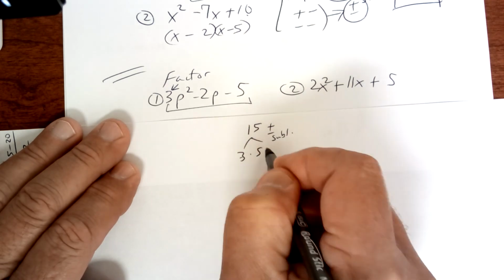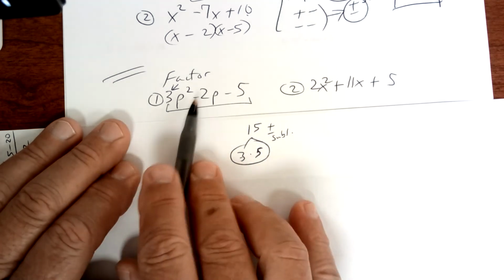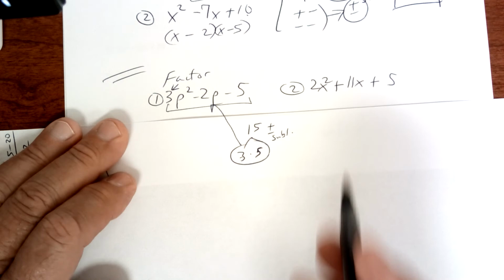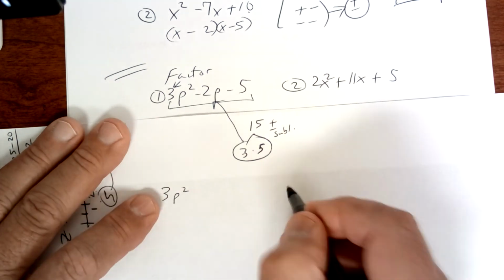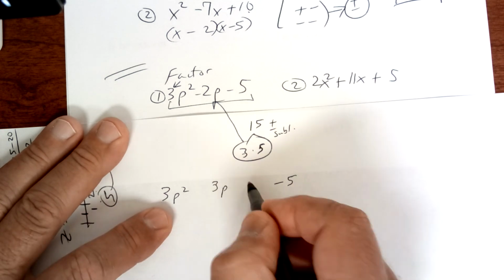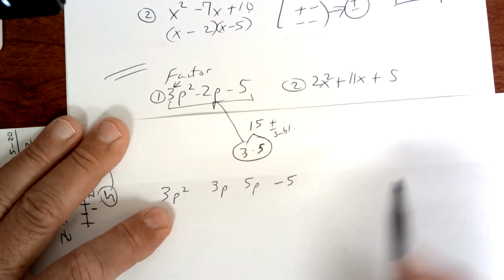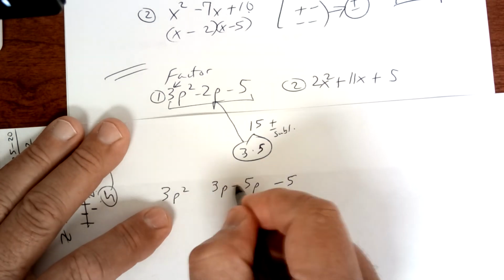So what you're going to do is substitute the 3 and the 5 in place of this one right here. So you're going to rewrite the first one. You're going to rewrite the last one. And then in the middle, you're going to put 3p and 5p. And since you want to end up with a negative, you want to put it with the bigger one. And there it is.